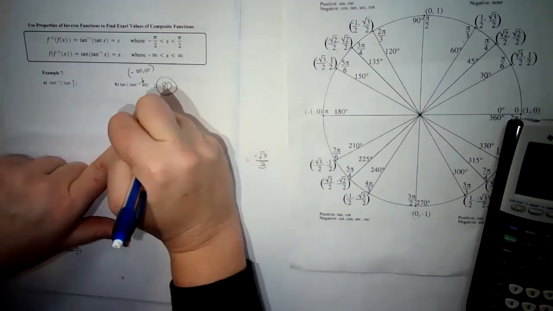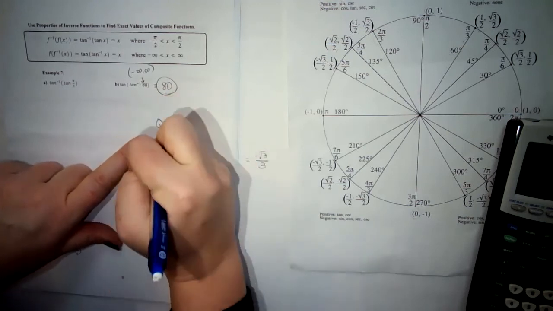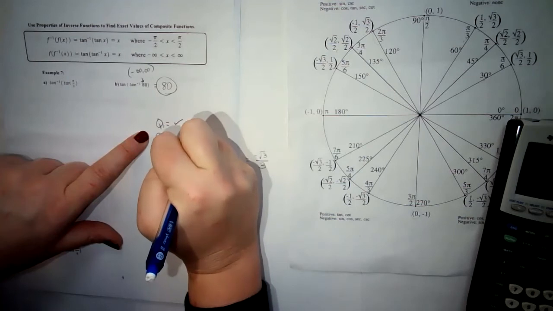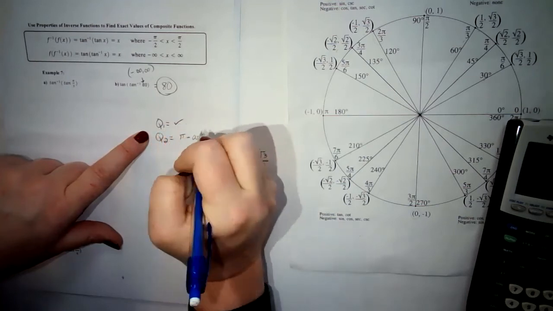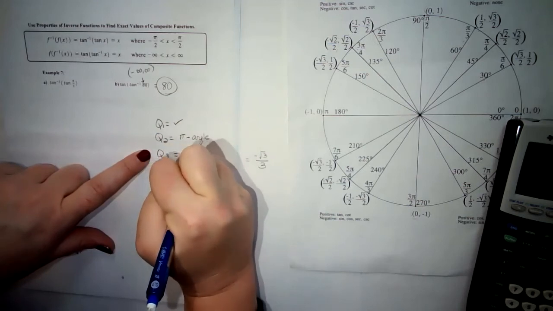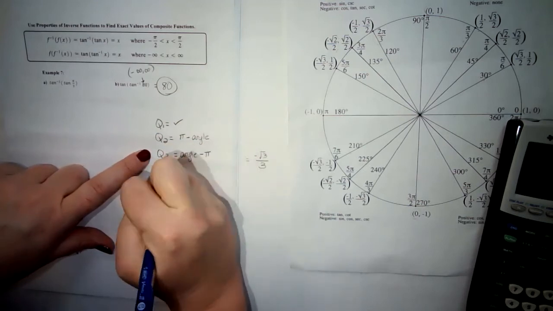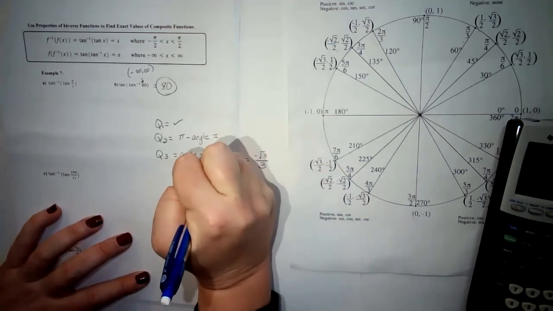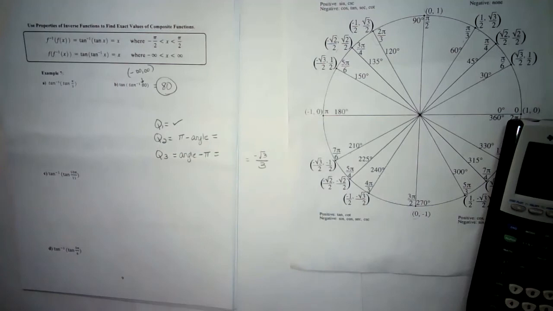So let's write our rules again. Quadrant 1 is good. Quadrant 2 is pi minus our angle. Quadrant 3 is our angle minus pi. And you're not going to have it in quadrant 4, so you don't have to worry about it. Okay, let's look at these here. Where is tangent positive besides quadrant 1?